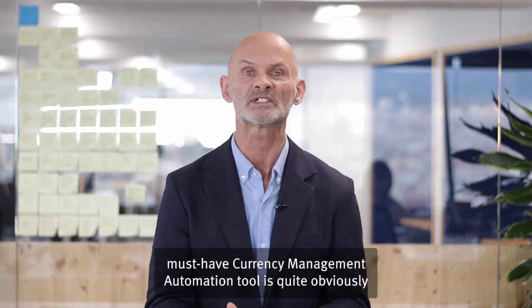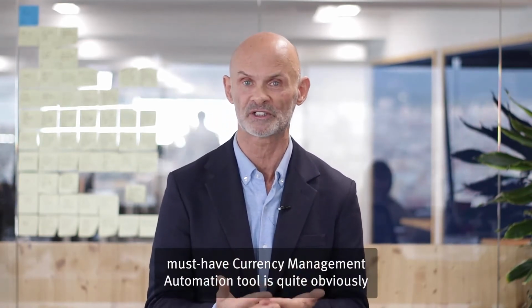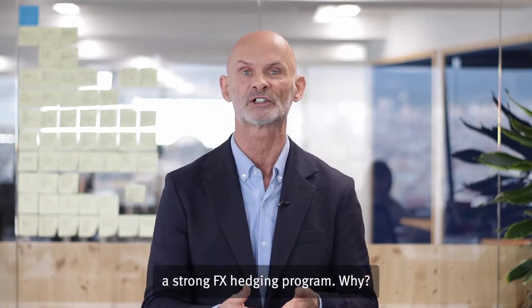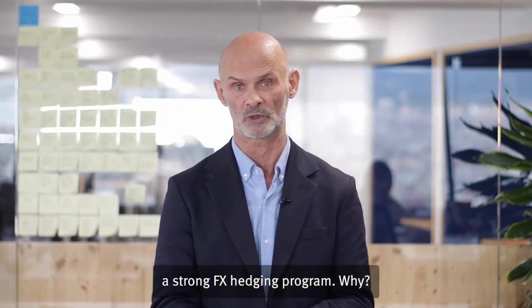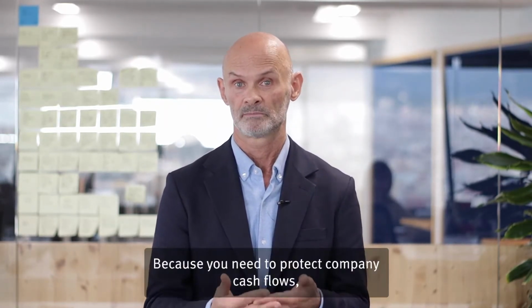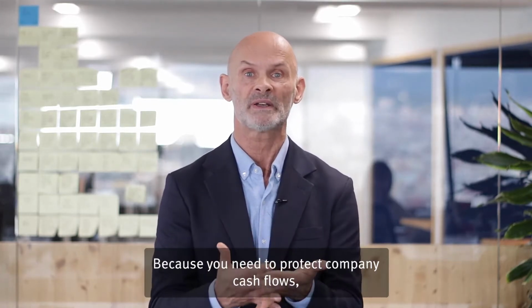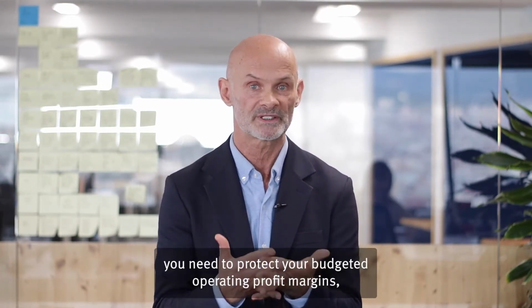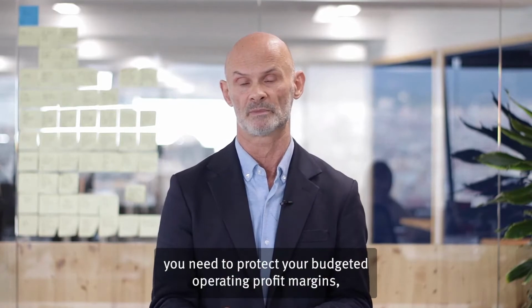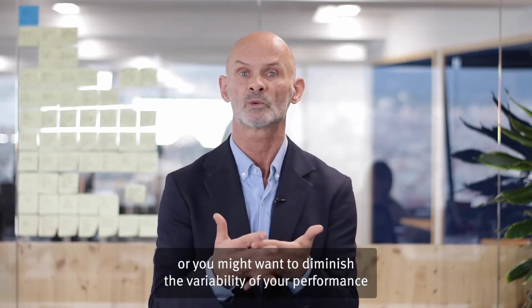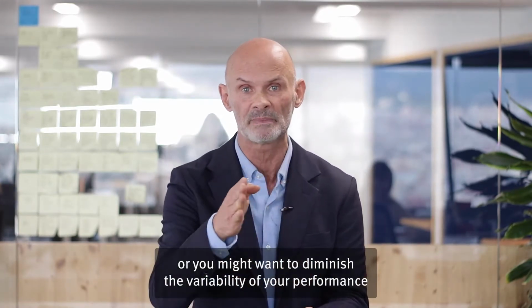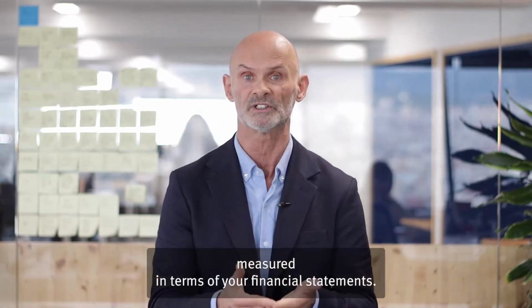The fourth must-have currency management automation tool is quite obviously a strong FX hedging program. Why? Because you need to protect company cash flows. You need to protect your budgeted operating profit margins. Or you might want to diminish the variability of your performance measured in terms of your financial statements.